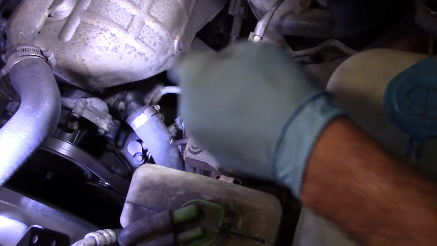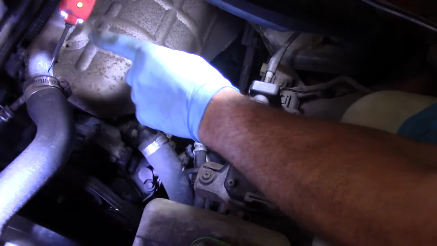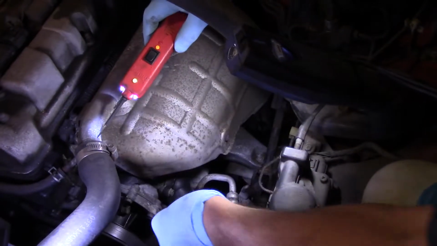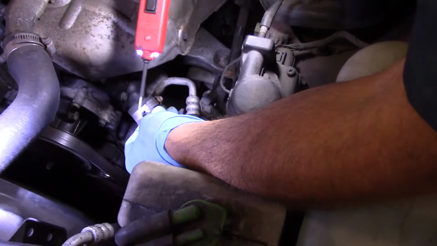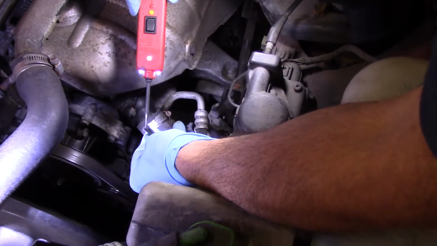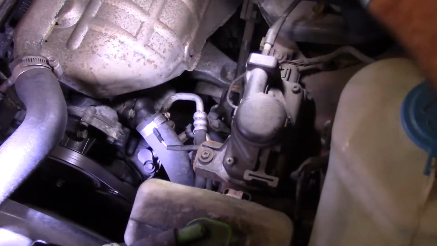Now, the way a power probe works is that you have this light here. This will tell you when you have a good ground. It'll turn green when it's a ground, and it'll turn red when it's positive. So we're just going to check in here right now to make sure we have positive. As you can see, it lights up red. That means we have power going to the clutch. And now we're just going to come down over here and check our ground.